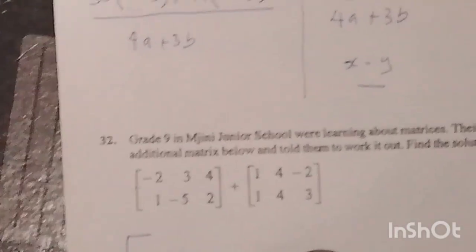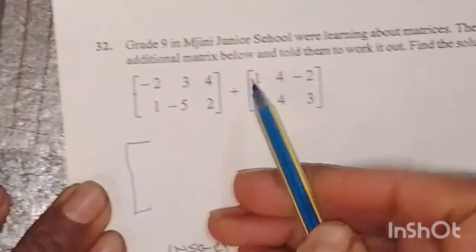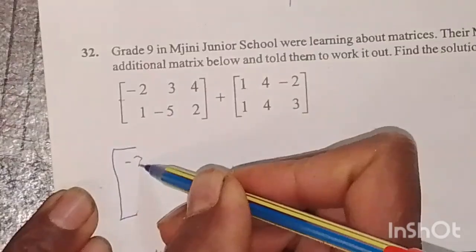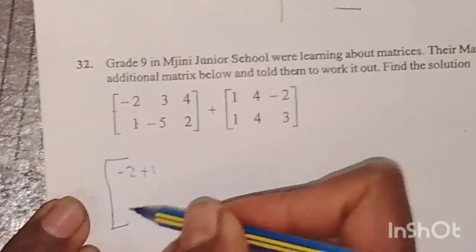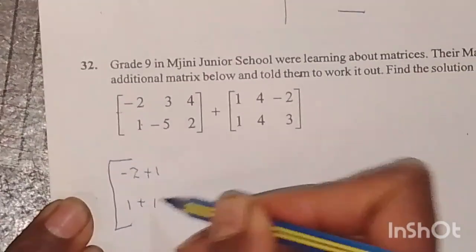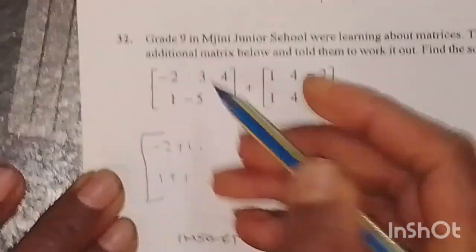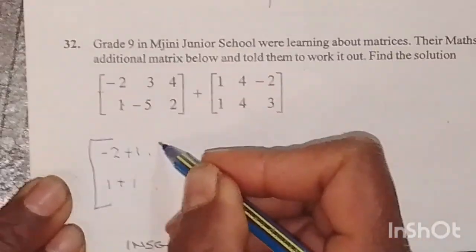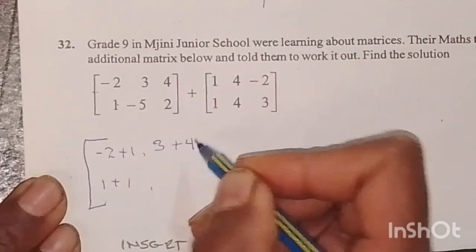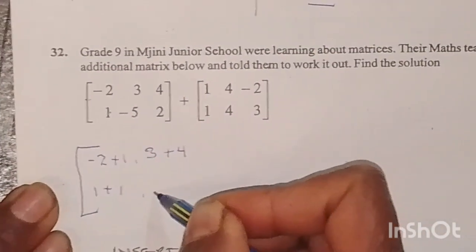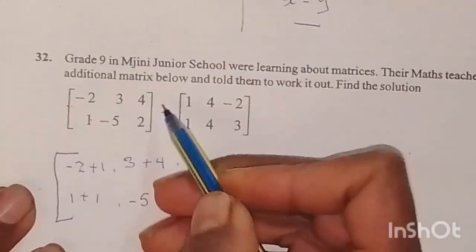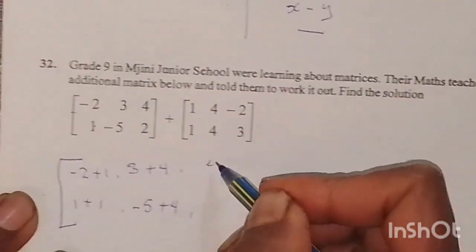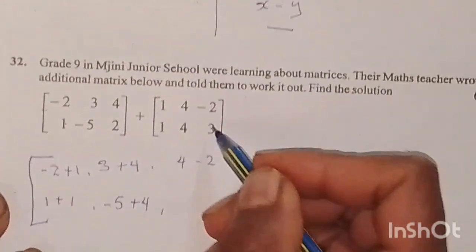The solution to this is minus 2 plus 1, 1 plus 1, 3 plus 4, minus 5 plus 4, 4 minus 2, 2 plus 3.